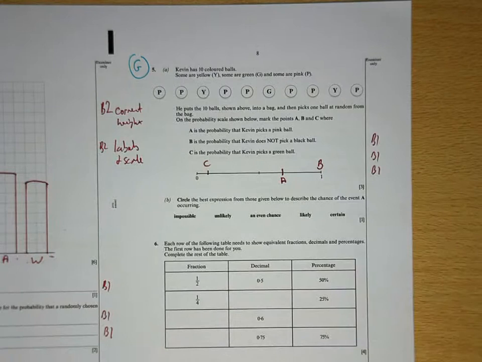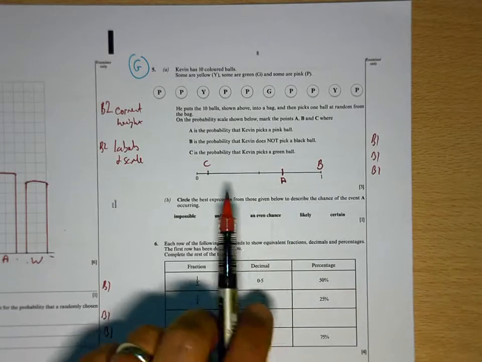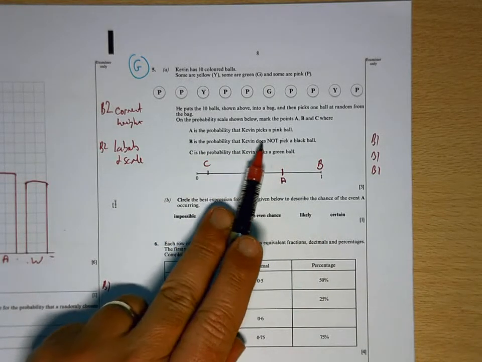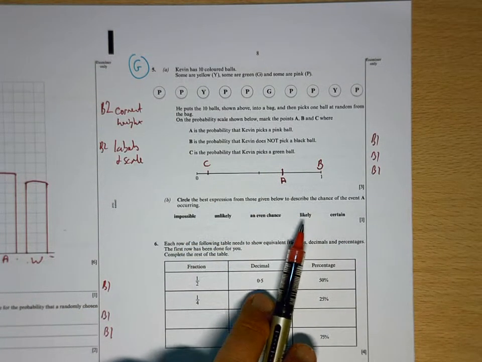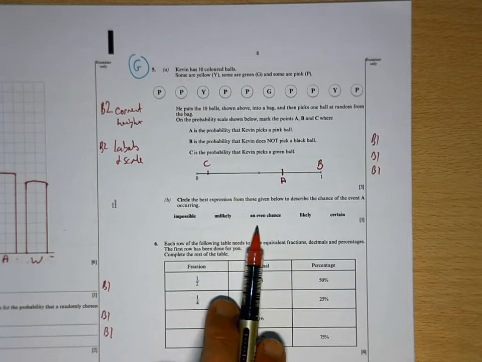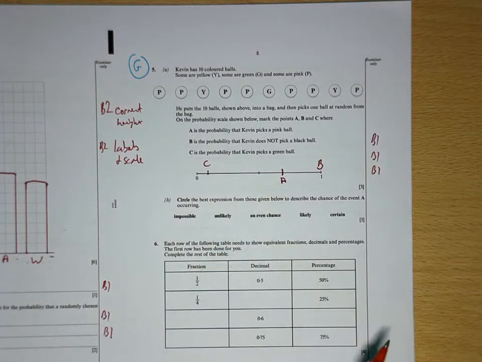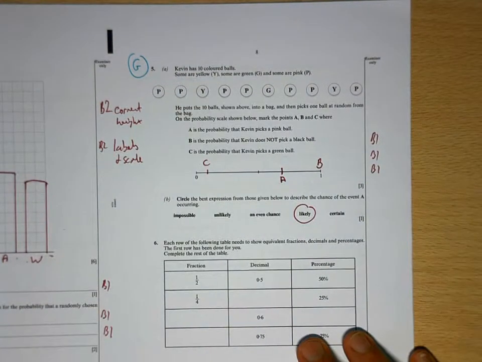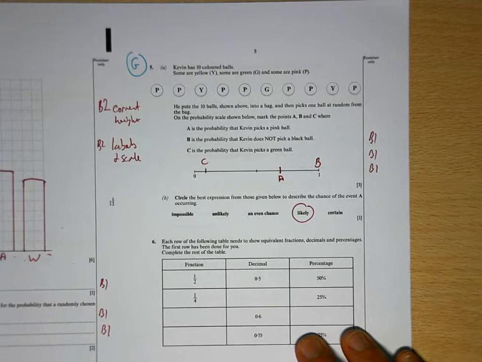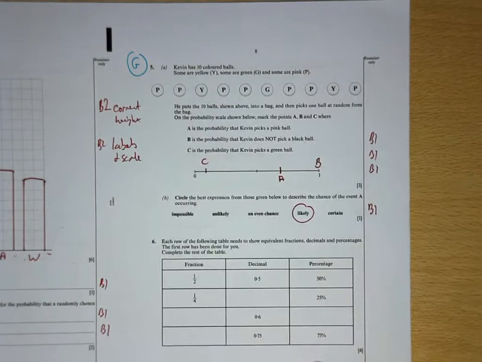Circle the best expression from those given below to describe the chance of the event A occurring. So event A was the probability that Kevin picks a pink ball, and you would say that that is likely. It's not impossible, it's not unlikely, it's not an even chance, because that would be there. It's not certain, so you'd be putting a circle around likely. So you'd have 1 mark for that.